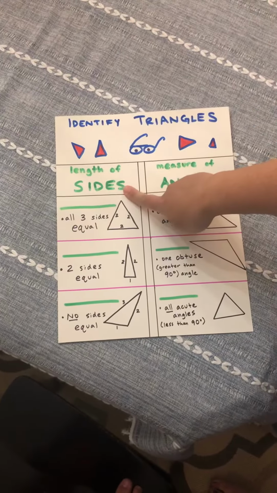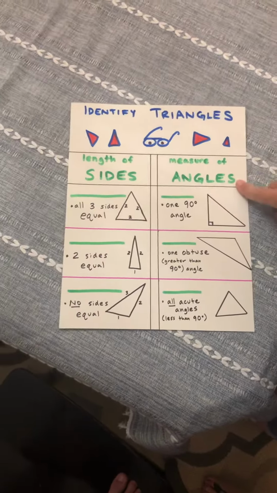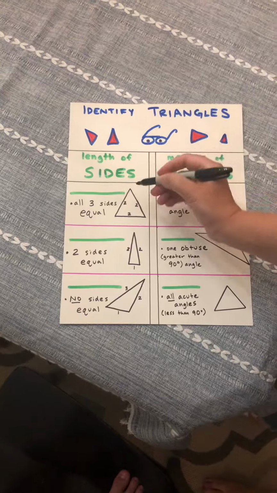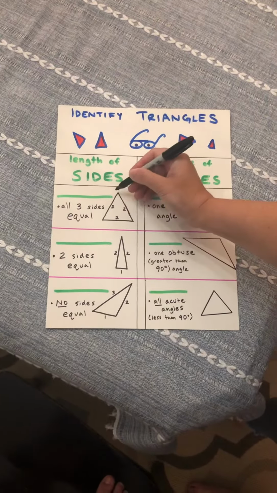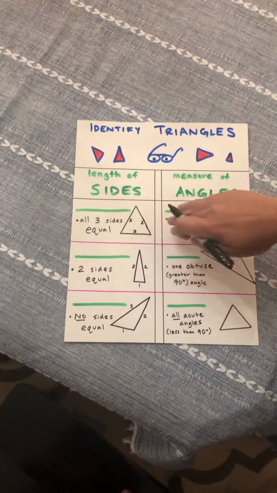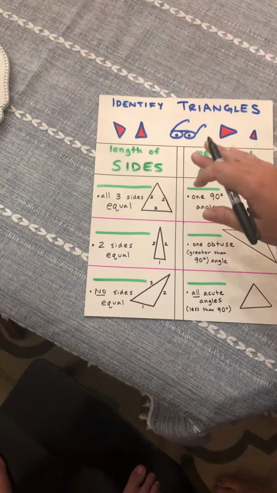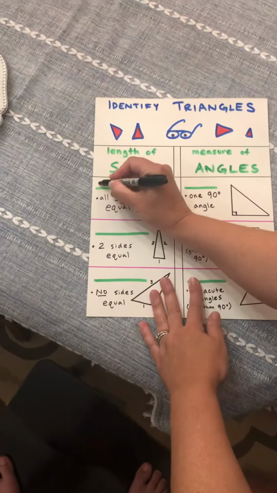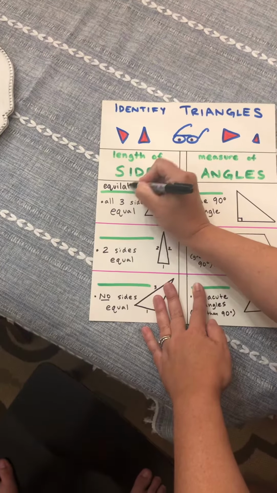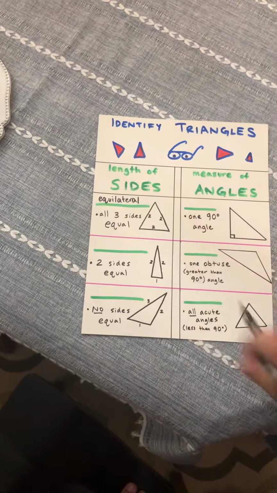We're going to give them their names for how we identify them by a side. We're going to give them their names for how we identify them by an angle. All right. Let's start with sides. If we have all three sides of equal length, we've got a 2-inch, 2-inch, and 2-inch. And remember, it could be 5-inch, 5-inch, 5-inch. It could be, as long as they're all three the same equal sides, all three, we call that equilateral. Equilateral, equal sides.